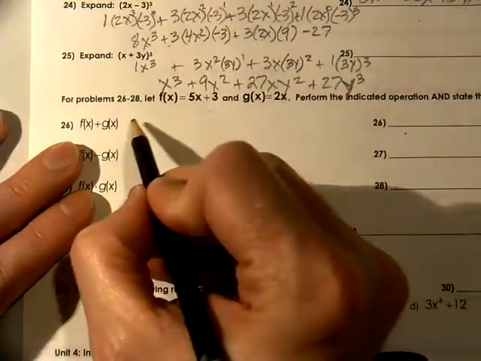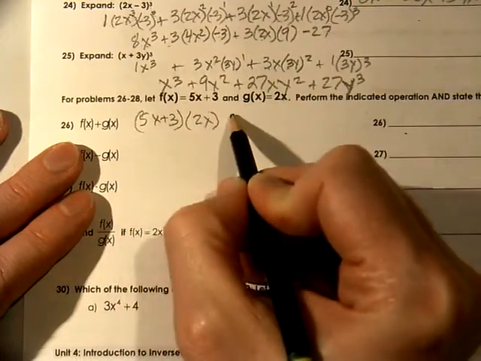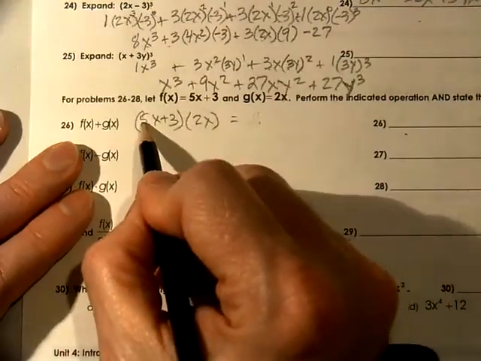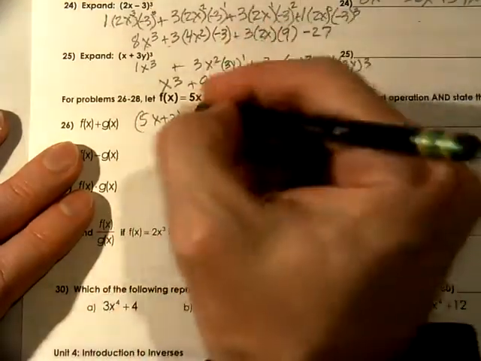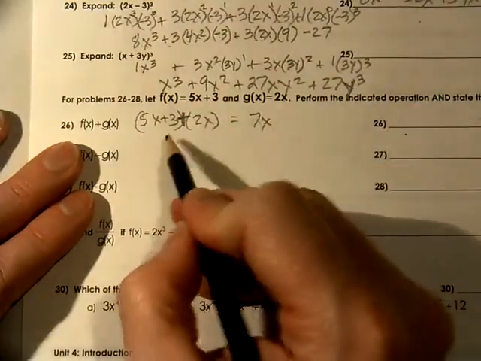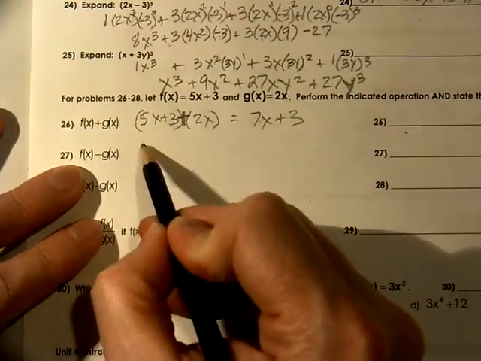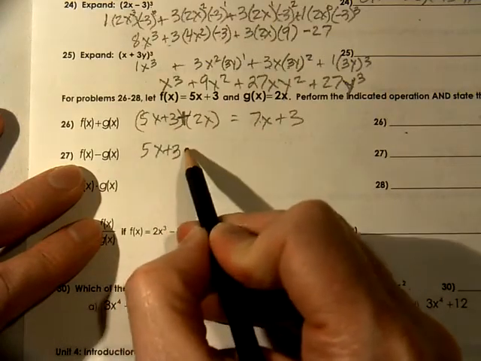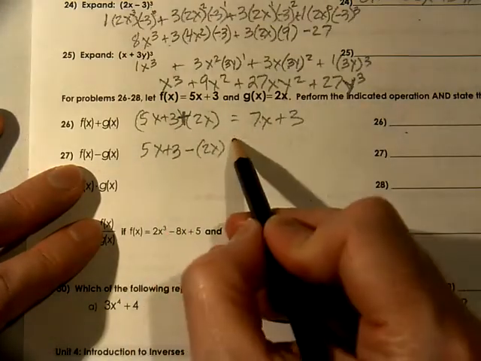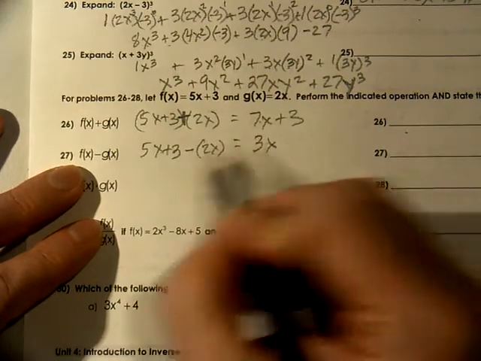We're going to add our two functions together. That's going to give us, not 20, it's going to give us, we're adding. That's what was confusing. We are adding, that's going to be a plus. So this is 7x plus 3, just our like terms. We're going to subtract. Now here, the parentheses are super important, if it was a binomial you were subtracting. But this is not. So this is just 5x minus 2x, which is 3x, and then the 3.